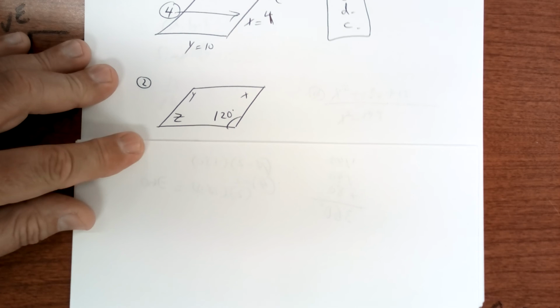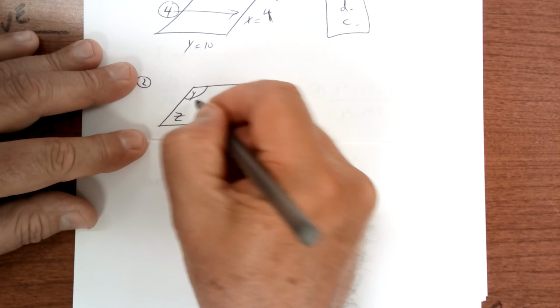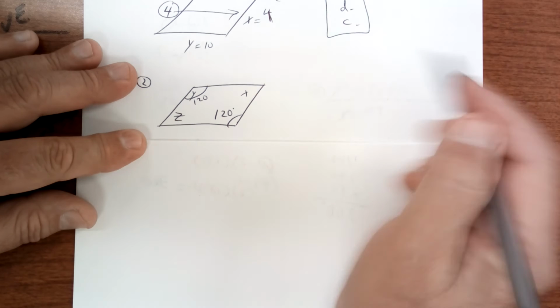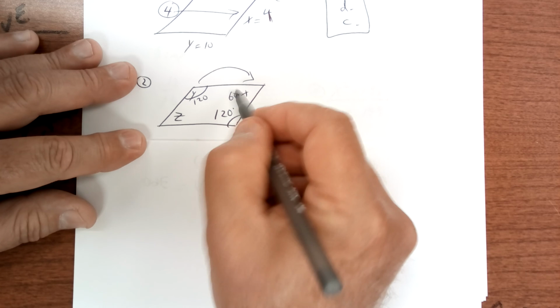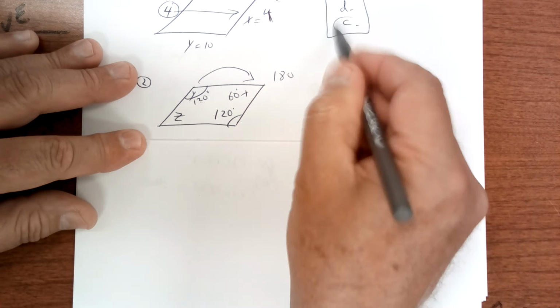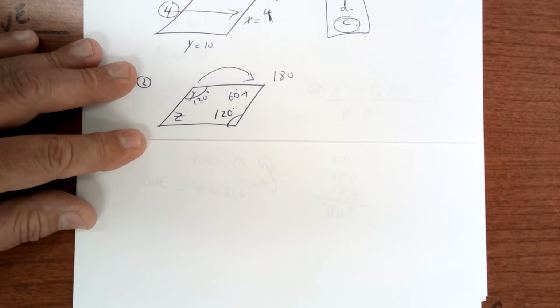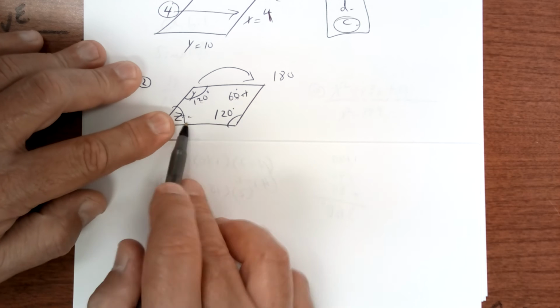Draw this one. Opposite angles are congruent, so this angle would be equal to this angle, 120. Consecutive angles add up to 180, so this one would have to be 60, because 60 plus 120 is 180. Consecutive angles are supplementary, and this one has to be 60, supplementary and opposite angles.